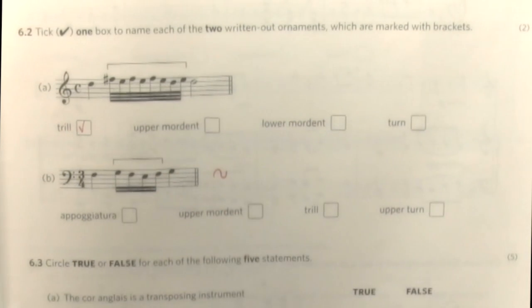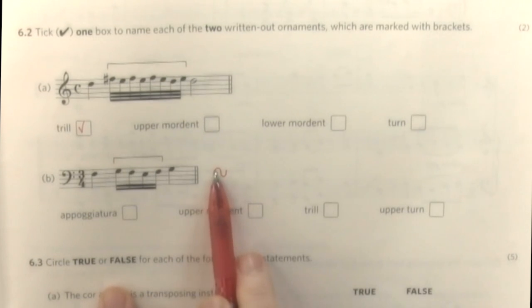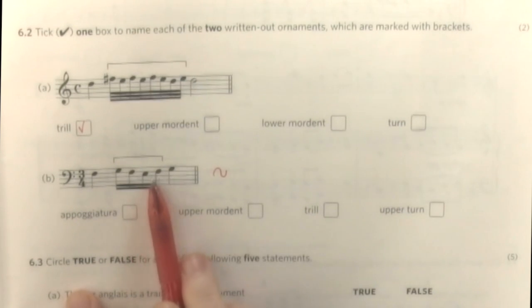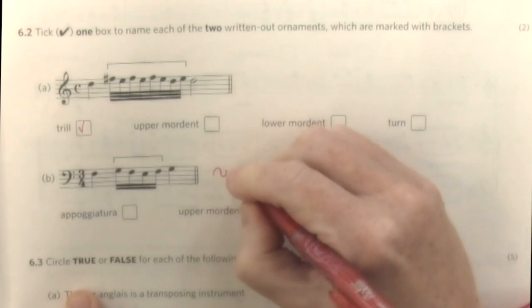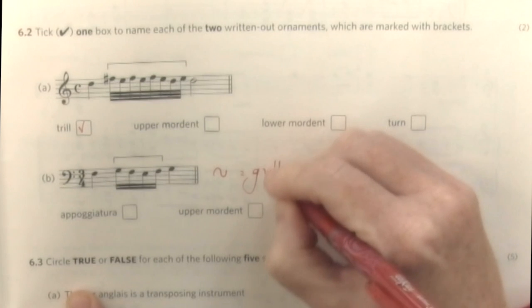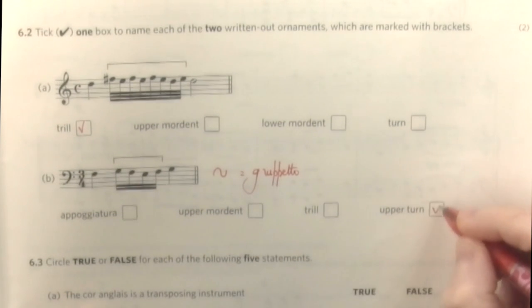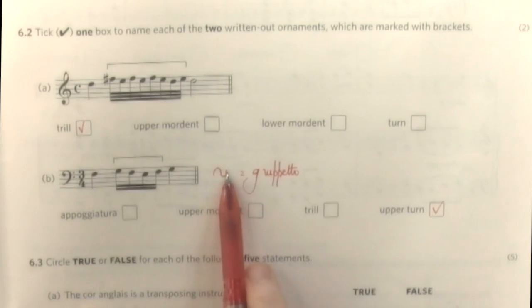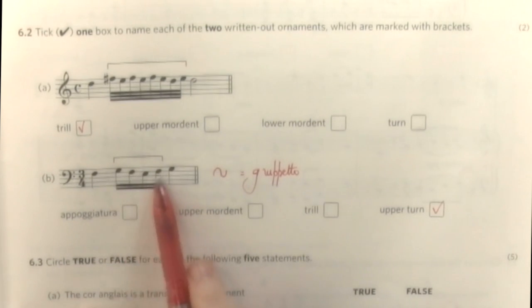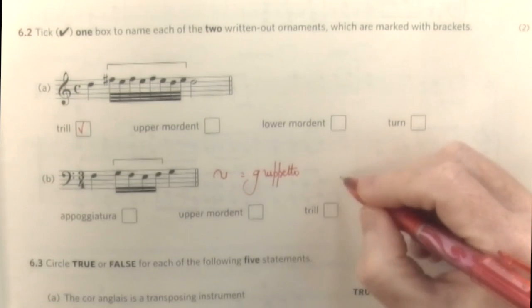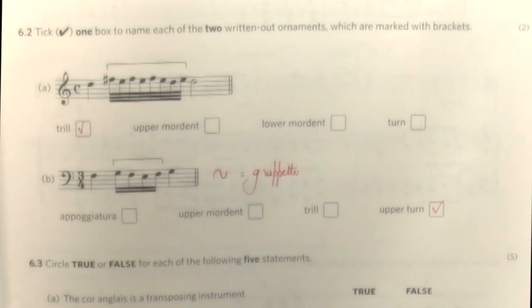Gruppetto means a small group of notes, and it goes like that. Note, upper note, note, lower note, note. This is it, gruppetto. In English, this is called turn, so the upper turn. And you see that there are turning, like this curve is the shape of this. Gruppetto, upper turn. It exists also the lower turn that goes like this, but in this case we don't have it here.